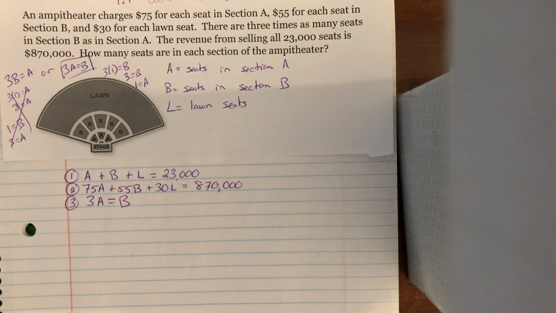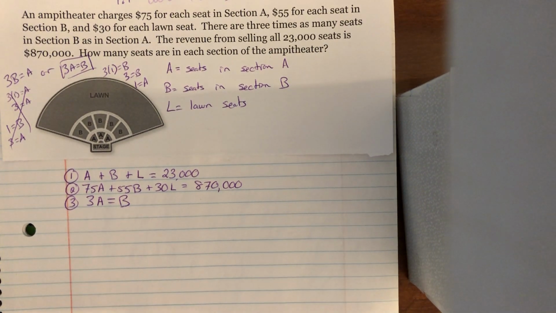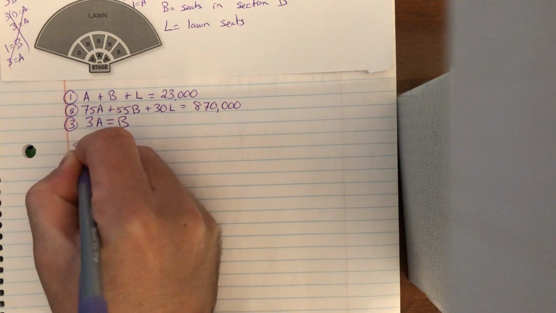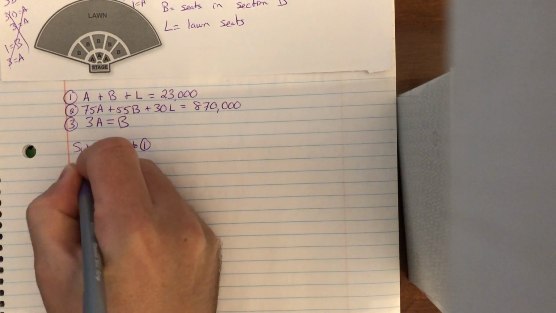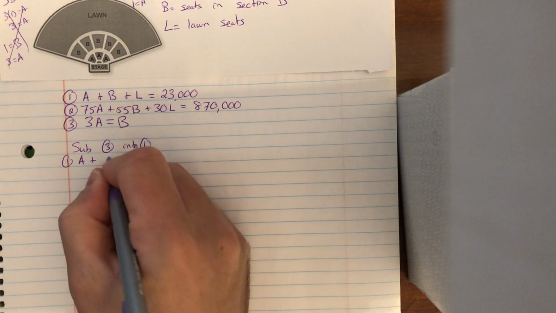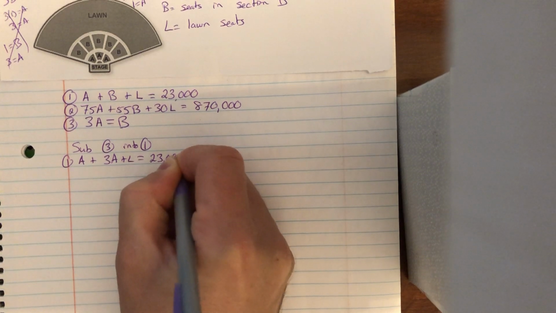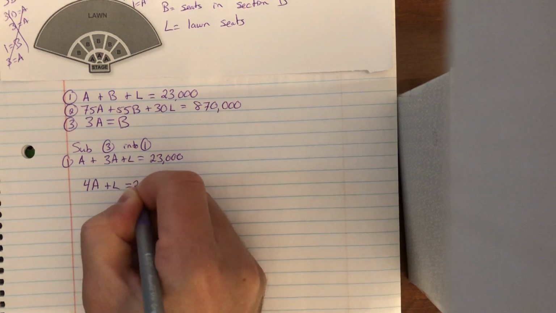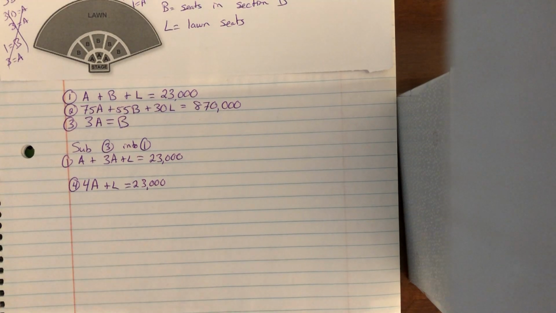Now, we can solve the system any way that we can, elimination or substitution. Because our third equation already has a variable solved for it, I'm going to use substitution. So I'm going to sub 3 into 1 first. So we'll have A plus 3A plus L equals 23,000. So now I'd have 4A plus L equals 23,000, and this is going to be our new equation 4.